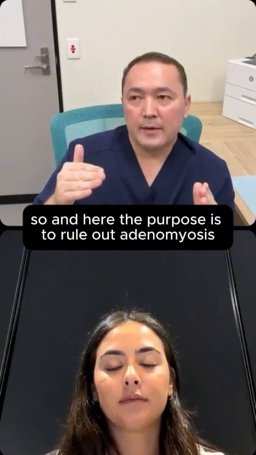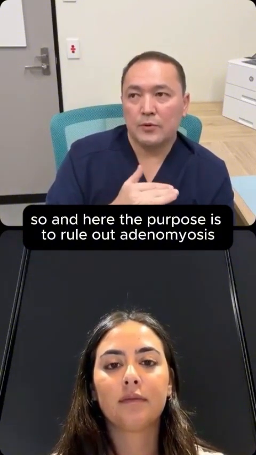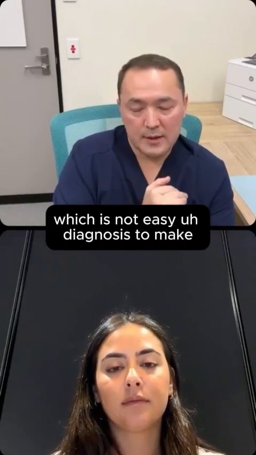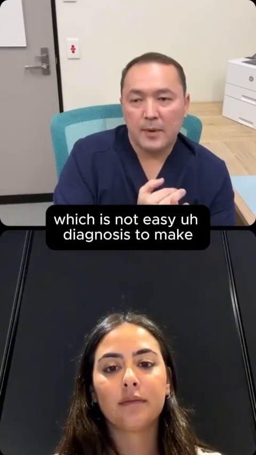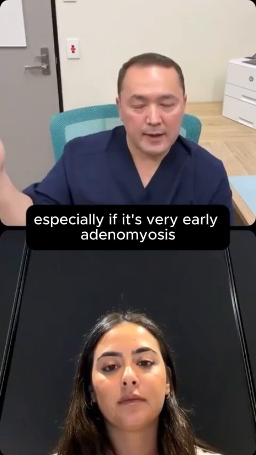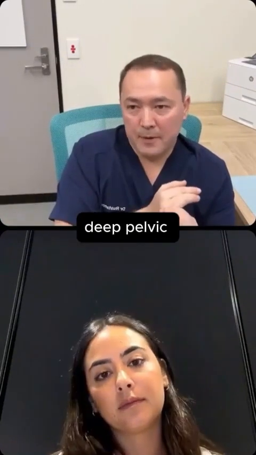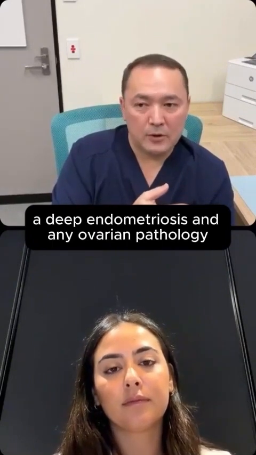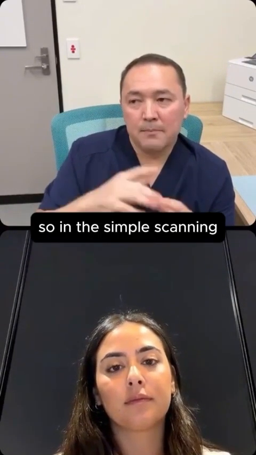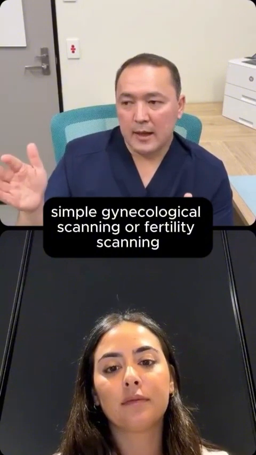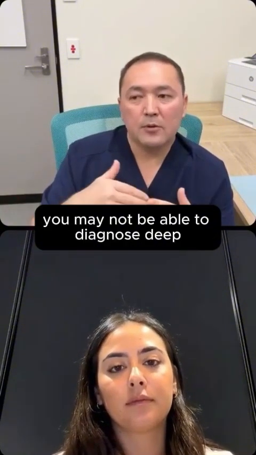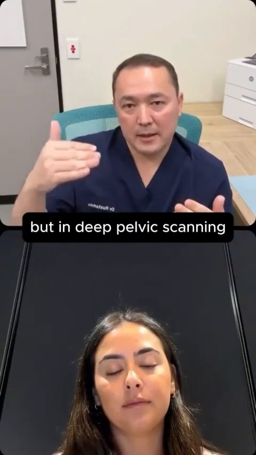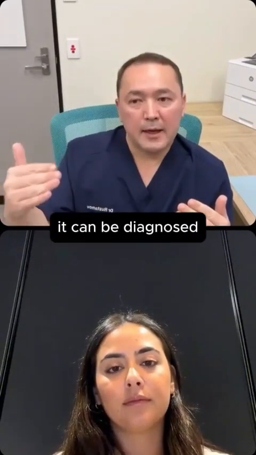Here the purpose is to rule out adenomyosis, which is not an easy diagnosis to make, especially if it's very early adenomyosis, deep pelvic deep endometriosis, and any ovarian pathology. In simple gynecological scanning or fertility scanning, you may not be able to diagnose deep infiltrating endometriosis, but in deep pelvic scanning, it can be diagnosed.